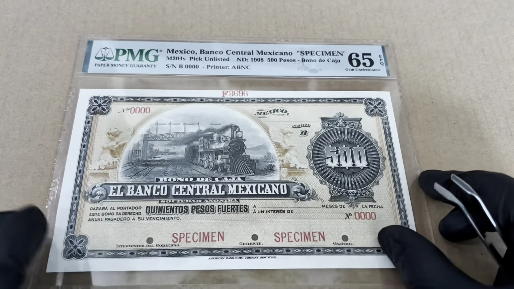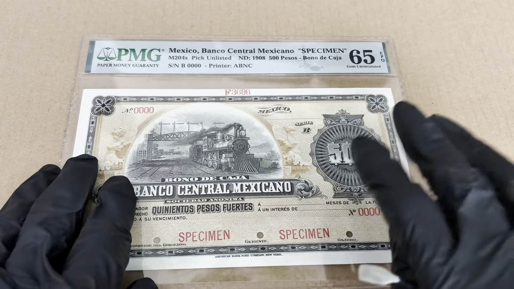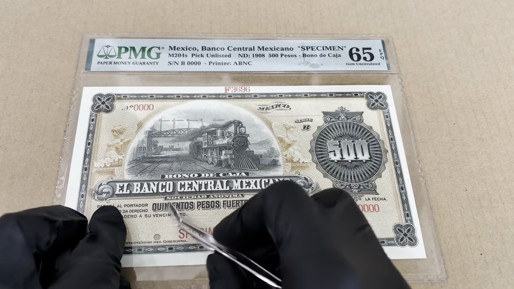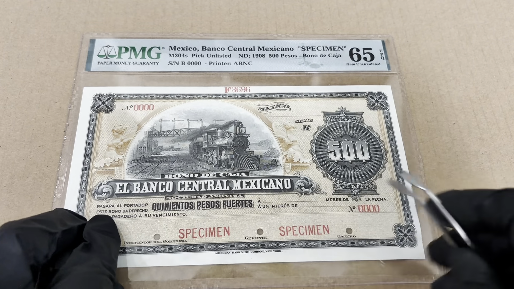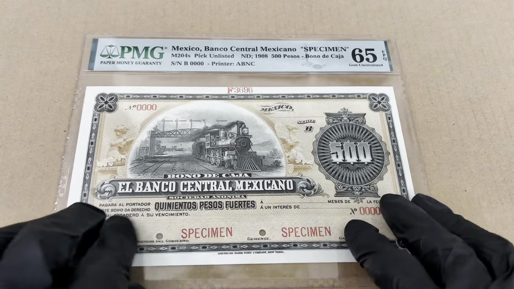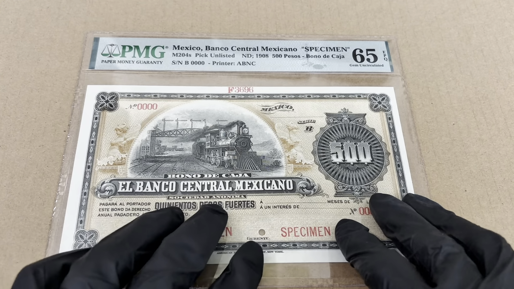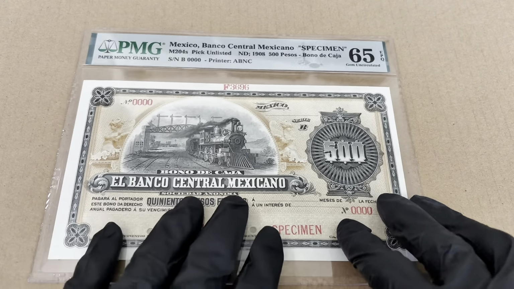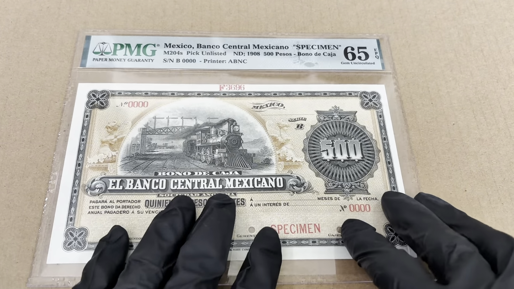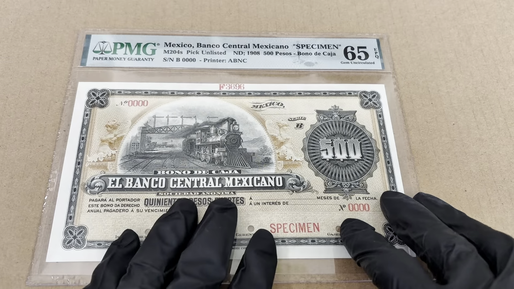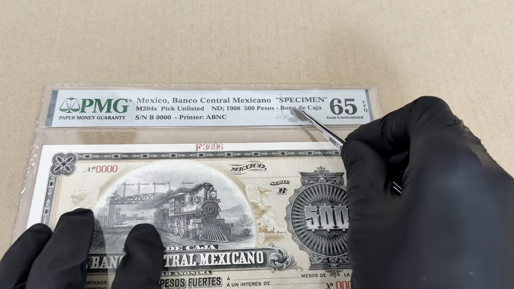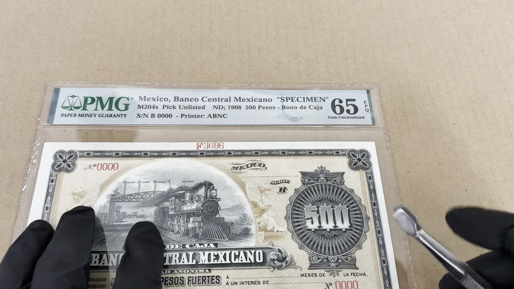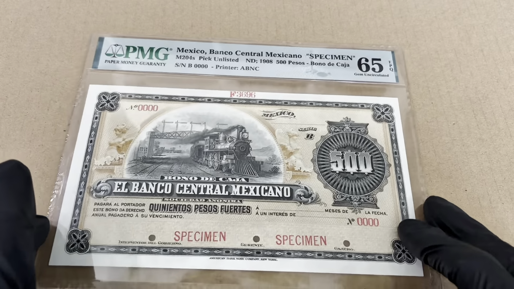Now guys, I have one final banknote to share with you. This is my crown jewel. This is the El Banco Central Mexicano Bank. So it's basically Central Mexican Bank. And don't be fooled by the name. This is not a central bank. This bank was an interbank that existed in the pre-revolutionary era. Let me explain. This is basically what's called a bono de caja, which means cash bond. So it's not a banknote, it's a cash bond.